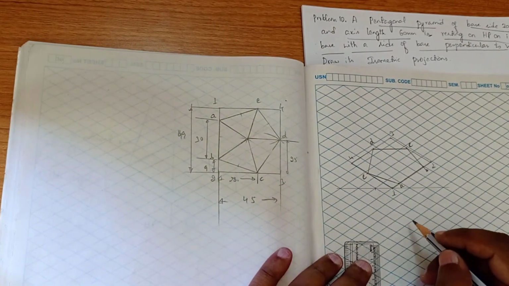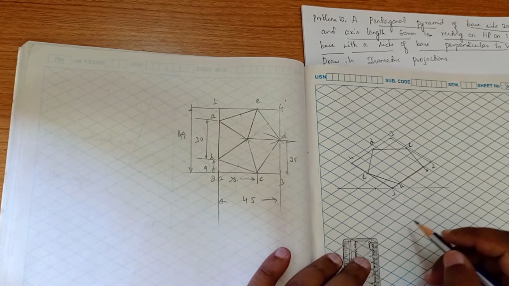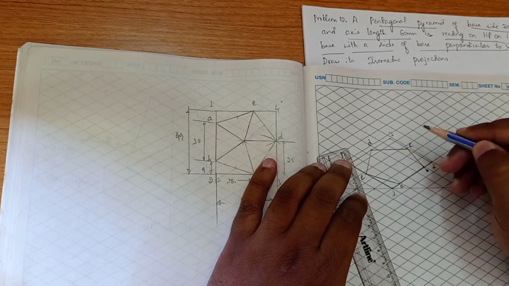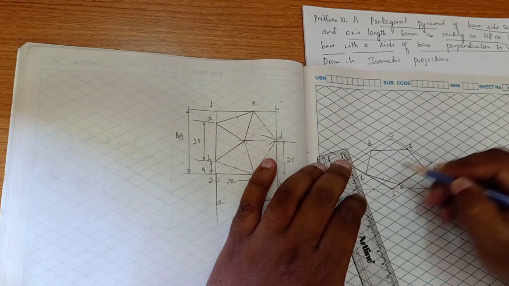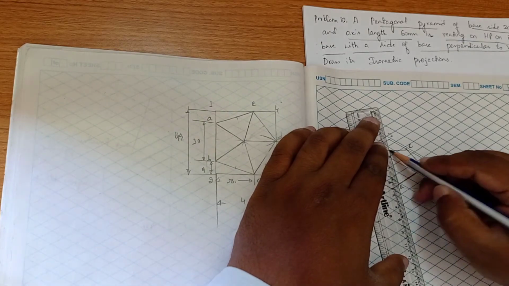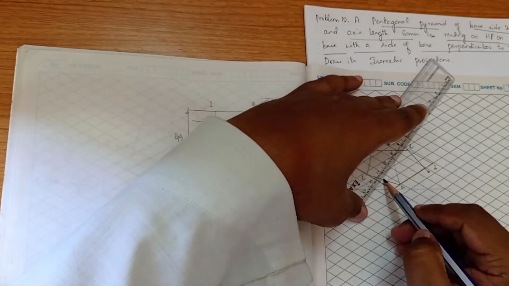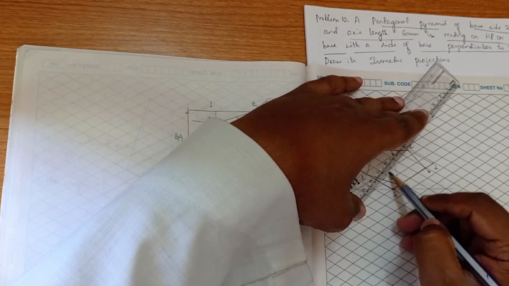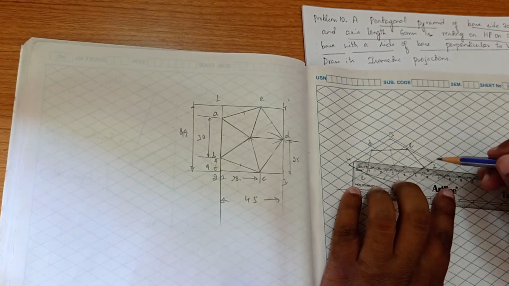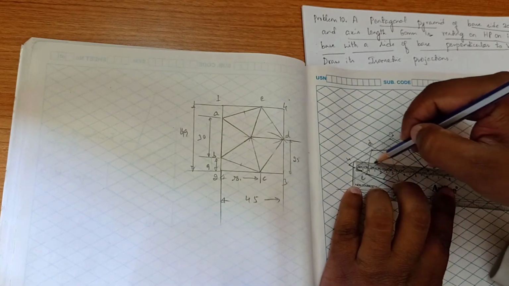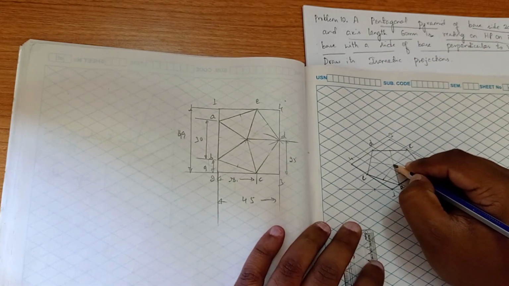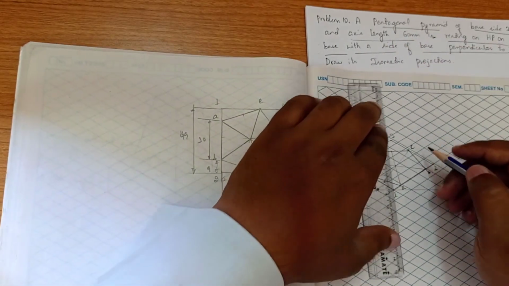Now we have to take the center of this pentagon. Approximately I'm going to draw 3 lines here, perpendicular bisectors. If I draw 3 lines, with the center, okay, center point I'm getting. So the axis length is 60. From this point you have to consider your axis length vertically here.